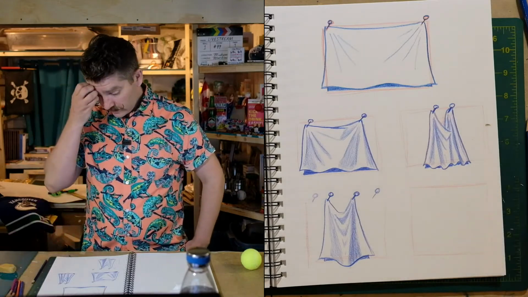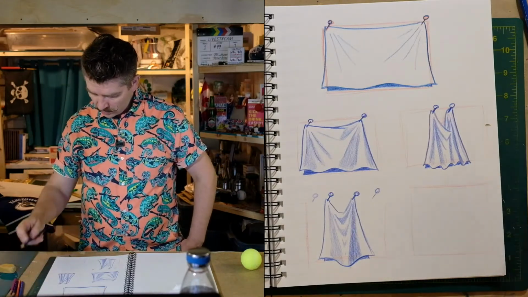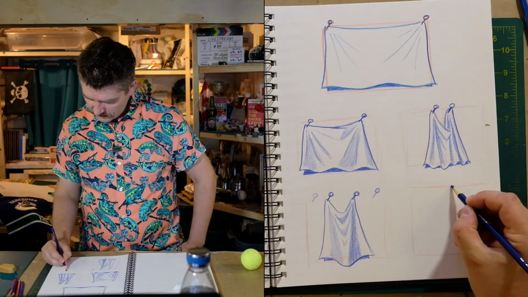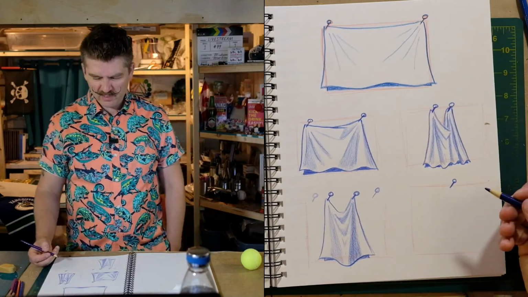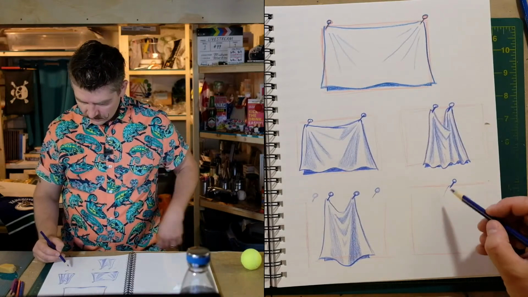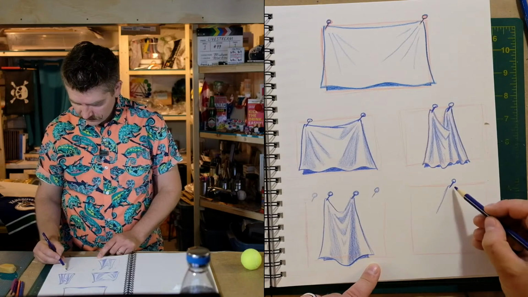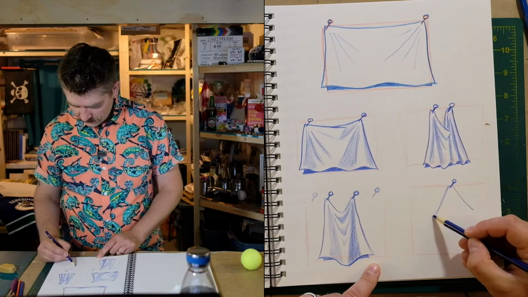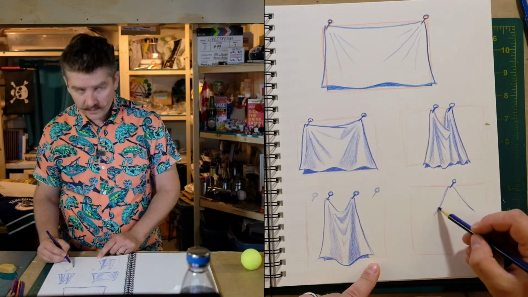And then let's do one more. Let's say we put a pin, one pin, right in the middle. And then we'd have, let's say, these corners.